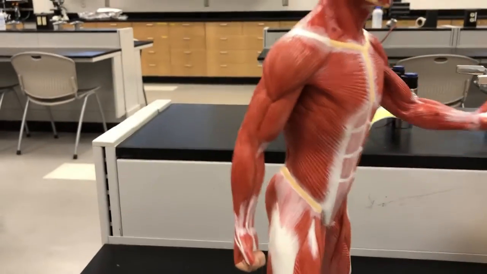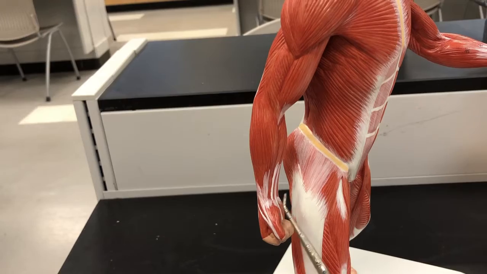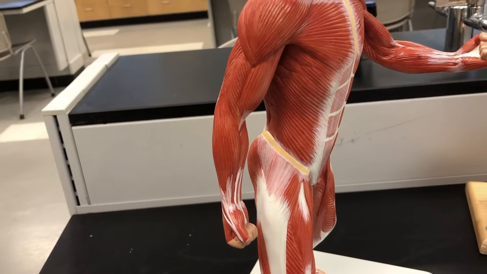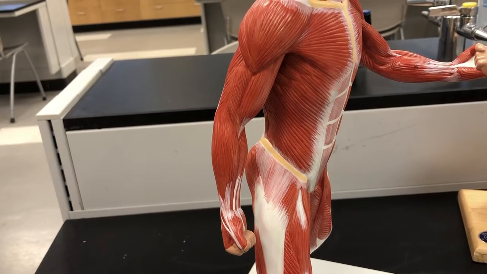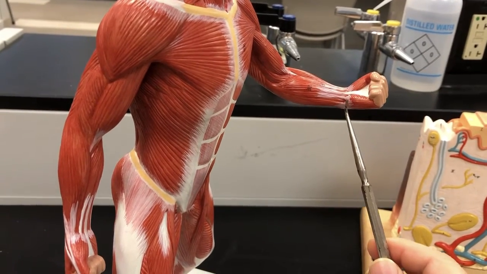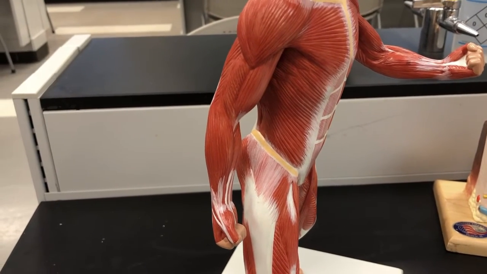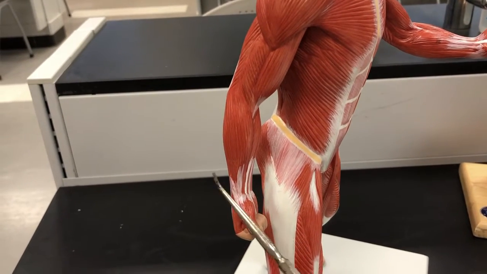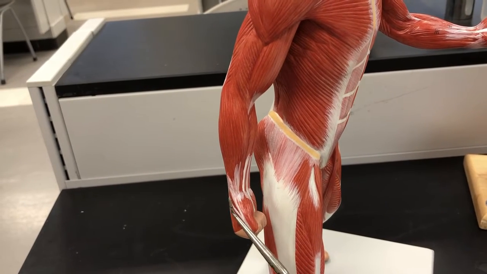And the arms and legs, you might think that the wrist is inferior to the elbow. But that's not a good term to use on the arms and the legs because they can move around a lot. What if you raise your arm above your head? Or maybe like this, the wrist really isn't inferior to the elbow anymore. So for the arms and the legs, you have to use terms proximal and distal. The wrist is distal to the elbow. The wrist is further away from the body than the elbow.